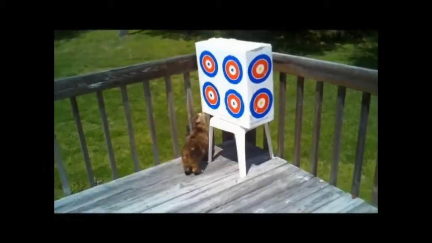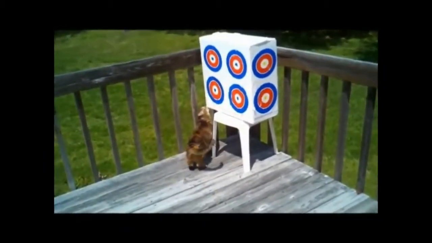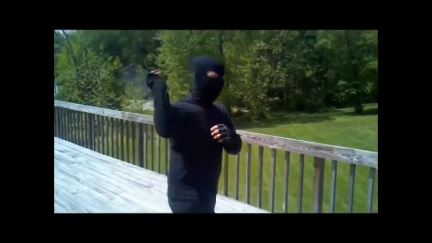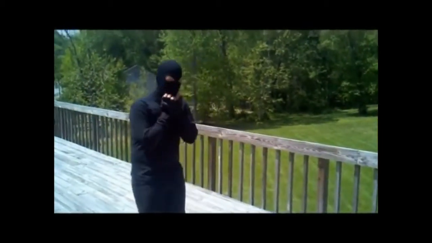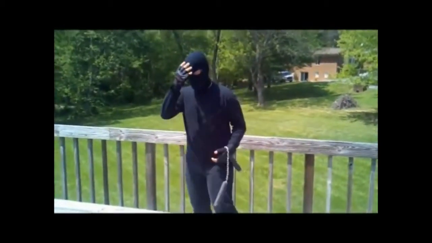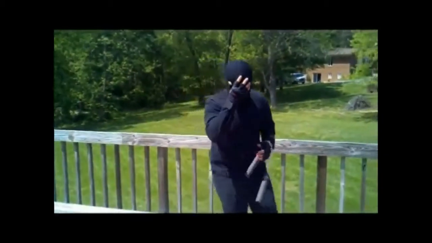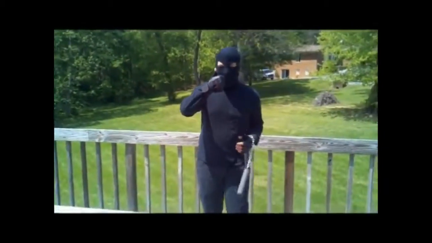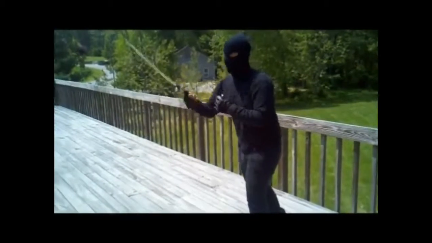A ninja must be skilled in a variety of weapons, such as throwing knives, nunchaku, and of course, the katana.